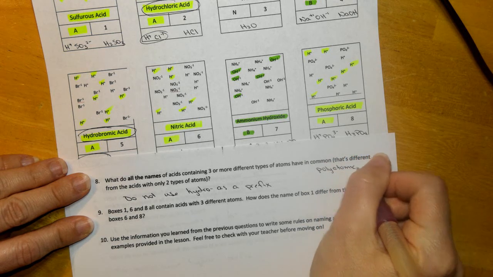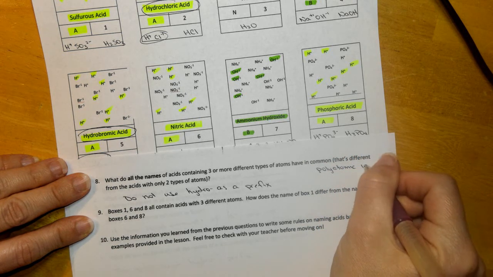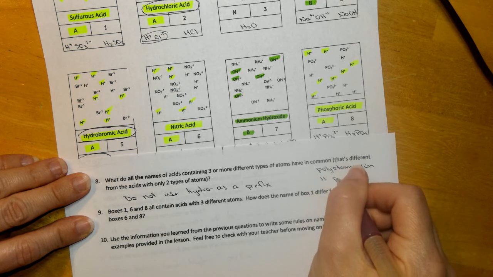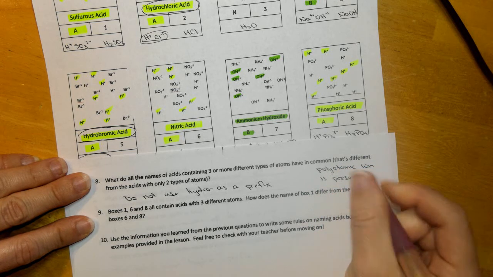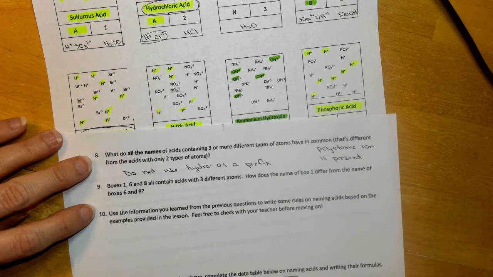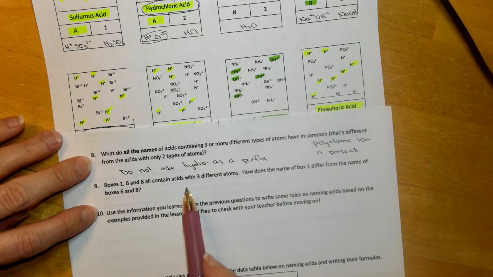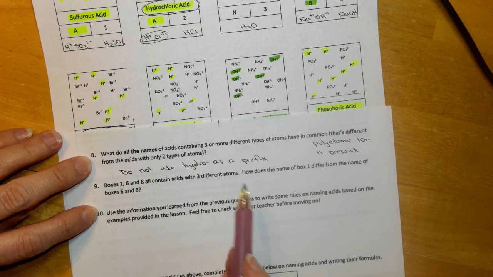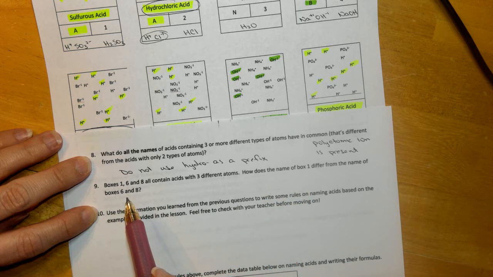Just pointing that out for later. So a polyatomic ion is present. All right, so then number 9. Boxes 1, 6, and 8 all contain acids with 3 different atoms. How does the name of box 1 differ from the name of boxes 6 and 8?